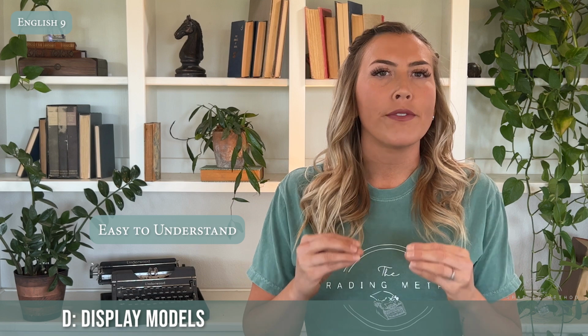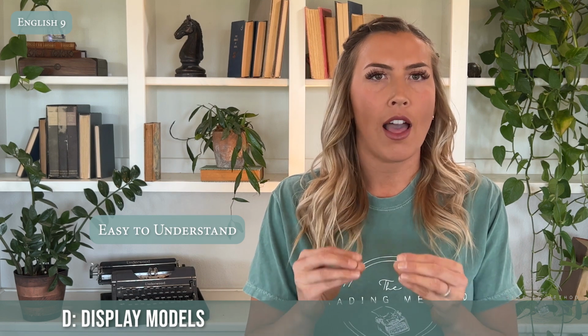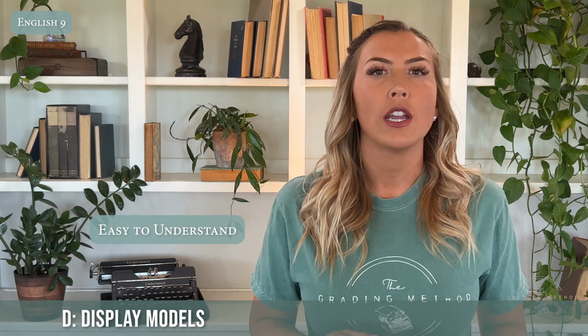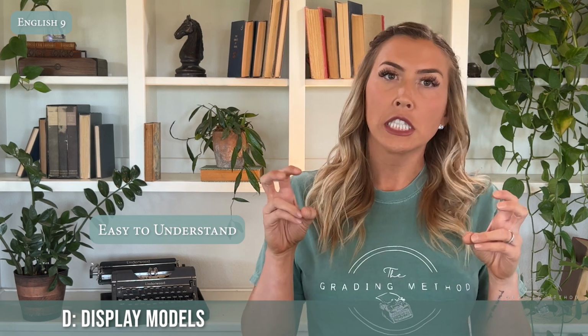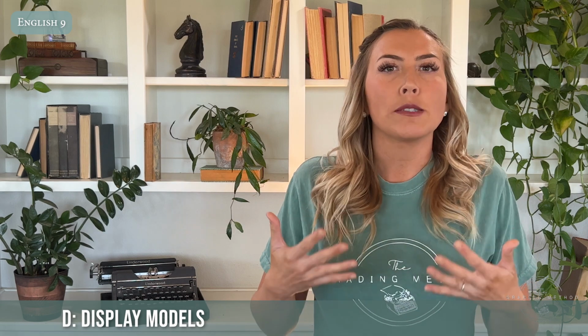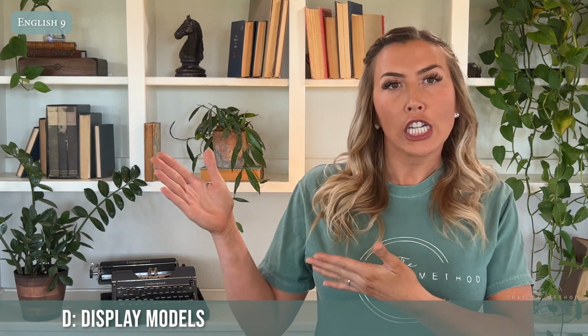This is where the E in STEP comes in, easily understandable. I am providing them feedback directly in class where they can ask clarifying questions if they are confused. There are no written comments of thesis needs to be more specific or theme statement is too broad. I can explain clearly what that means in class by looking at models and answering questions.